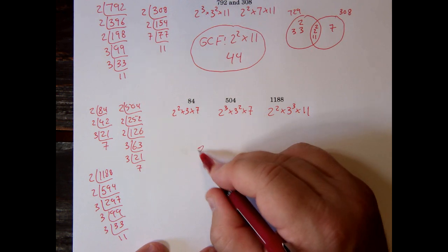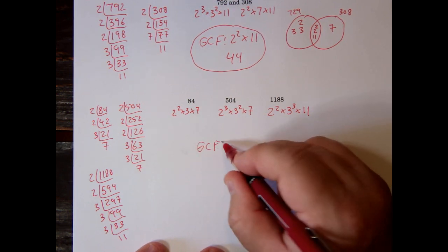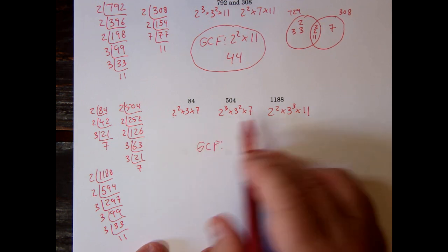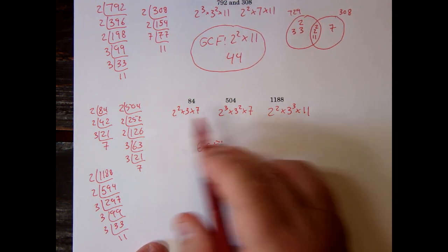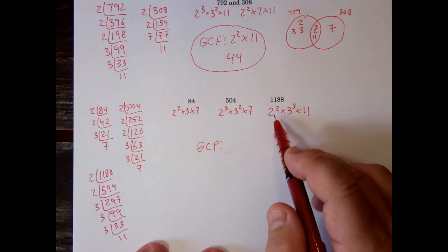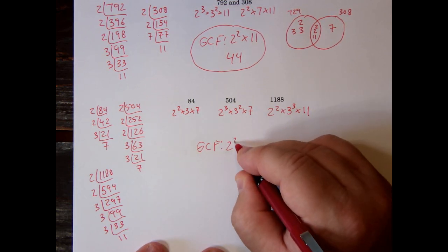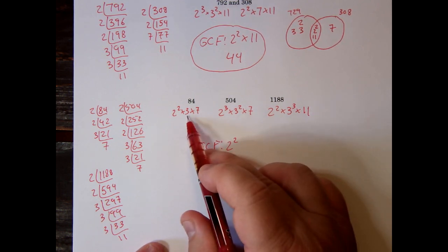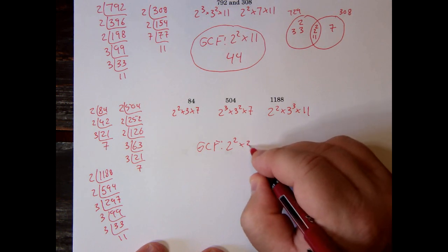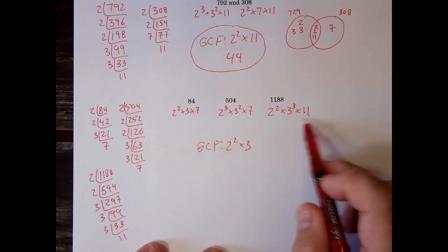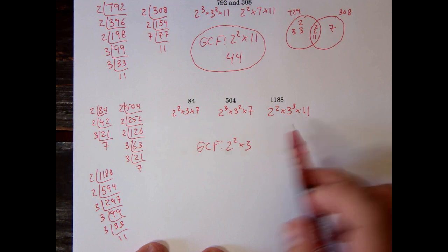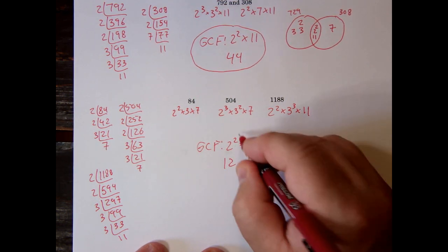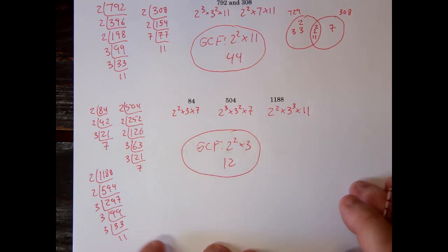So for the greatest common factor, they all have 2's, but there's three 2's here, two 2's there, so they all have at least two of them. You can't use 7 because they don't all have 7. They all have 3's, but one is the fewest, so one is the most they have in common. 7 here, 7 here, but no 7 there, so that's it. So 2 times 2 is 4, times 3, so 12 is the greatest common factor. And that's using factor pairs.